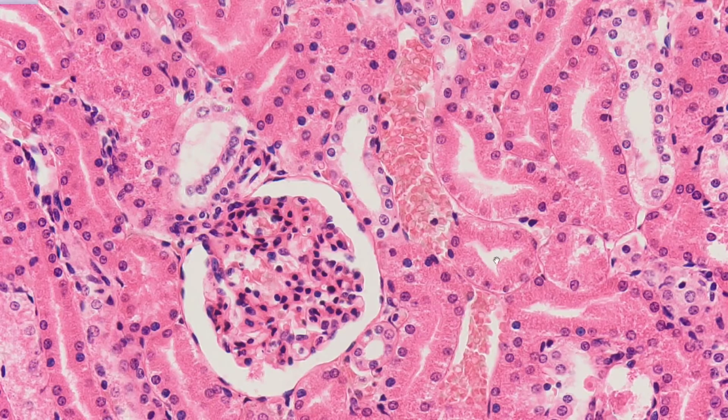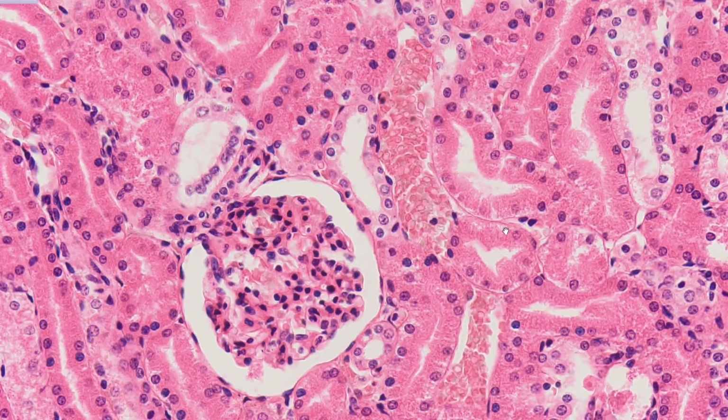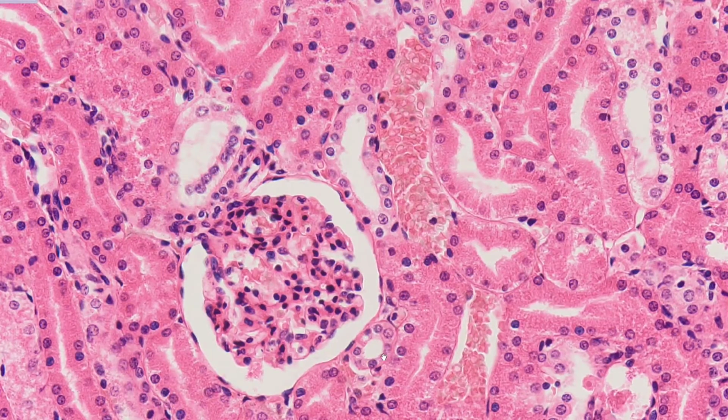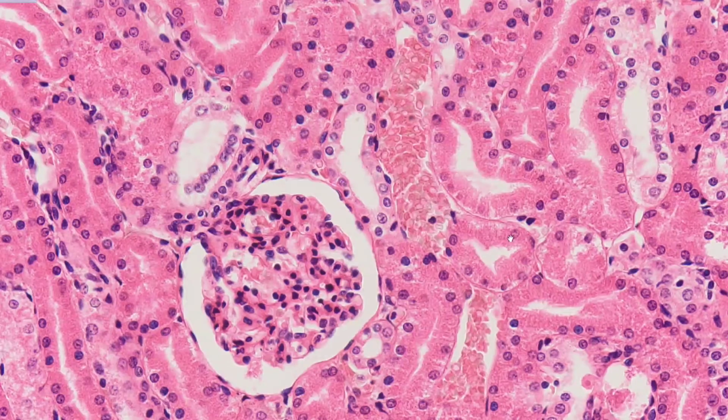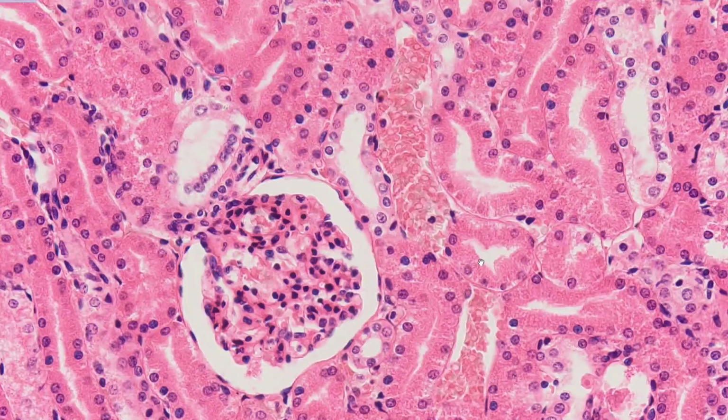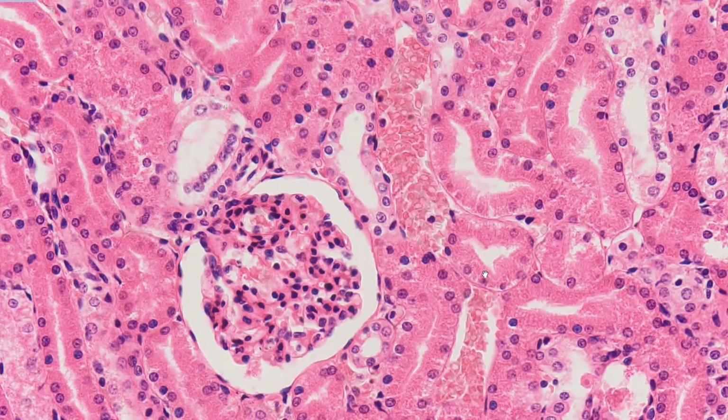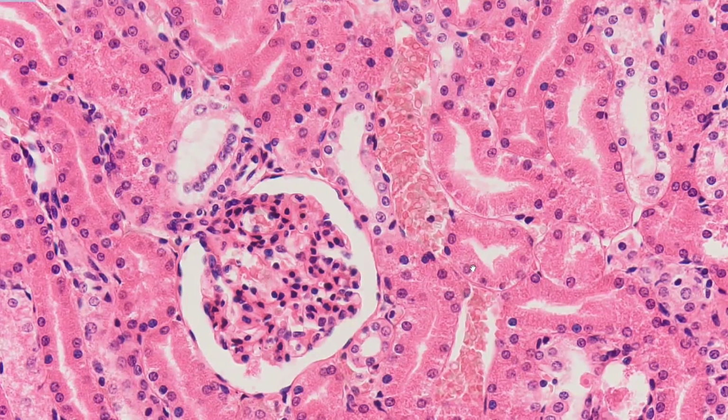The proximal convoluted tubules are much more numerous in the cortex than the distal convoluted tubules, and this is because they're much longer. The small uneven lumen is surrounded by a single layer of cuboidal cells. On the apical aspect, there is a brush border or microvilli. The cell borders are not distinct because of extensive basal and lateral interdigitations.